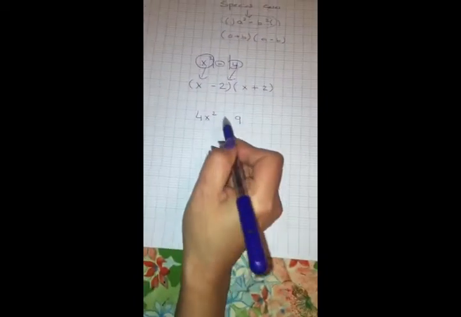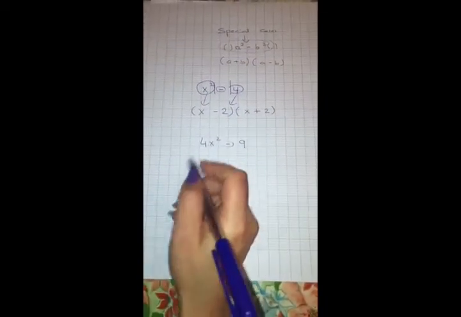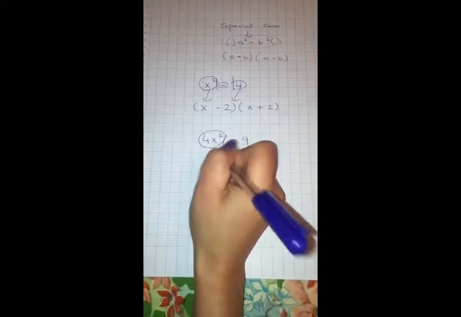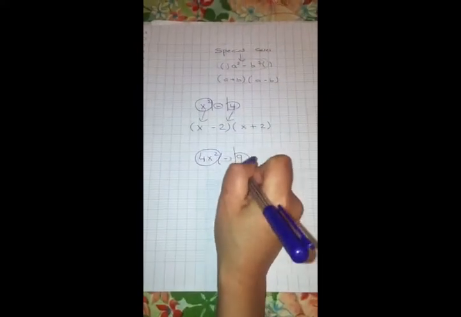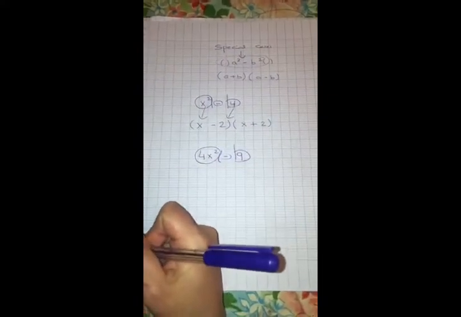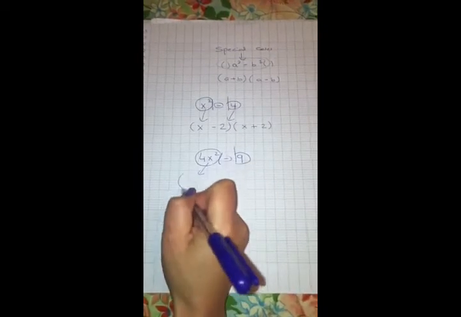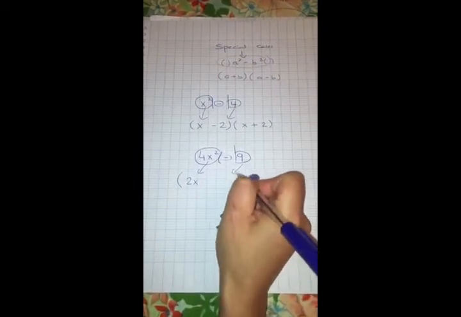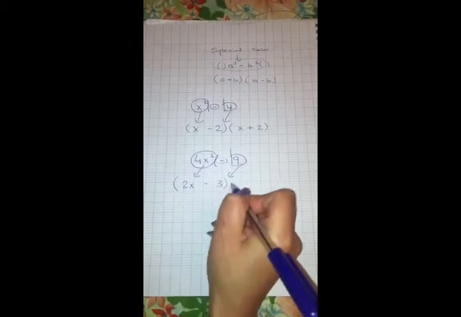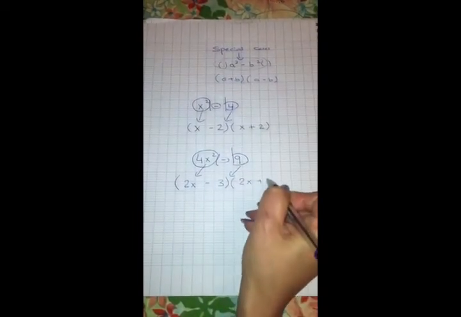Again, it's two terms with a negative in between. Where's my A? This is my A. Where's my B? This is my B. What's the radical of my A? It's 2x. The radical of 9 is 3, so it's 2x minus 3, 2x plus 3.